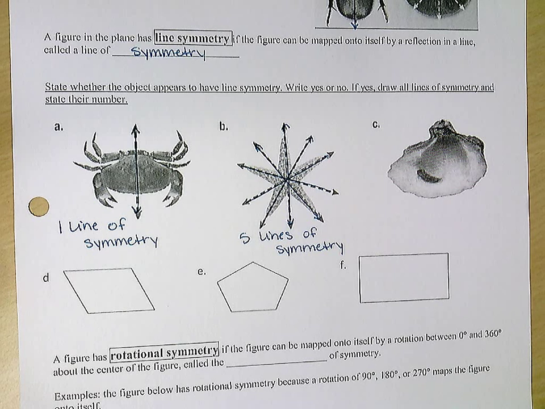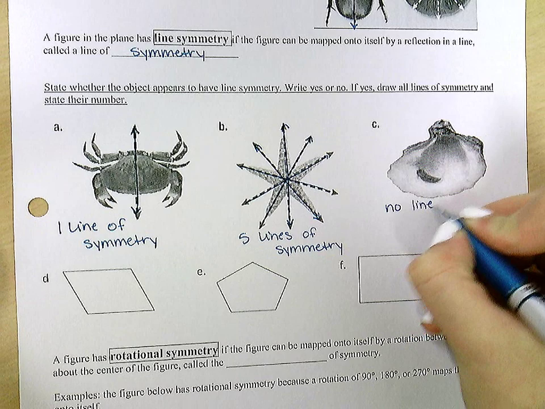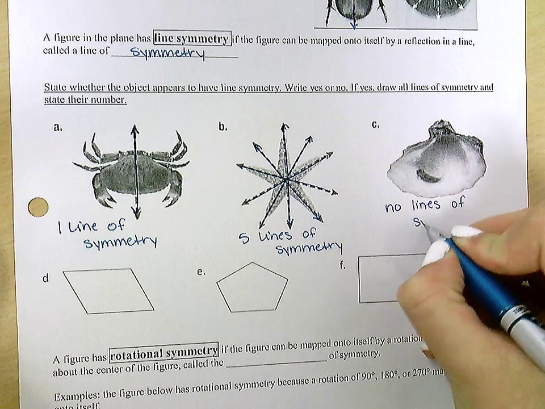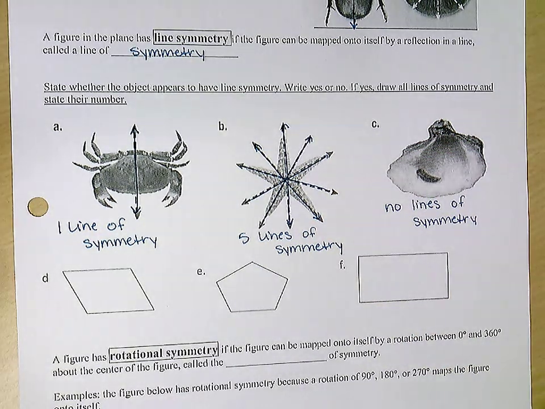Letter C. Am I able to draw in any line where that would reflect onto itself? No. So this one has no lines of symmetry.